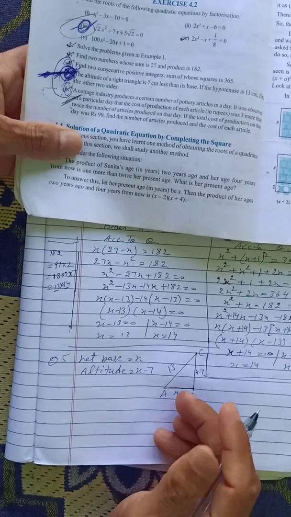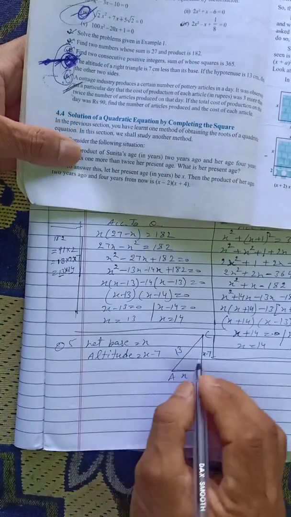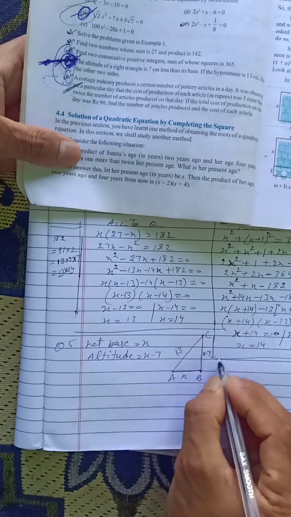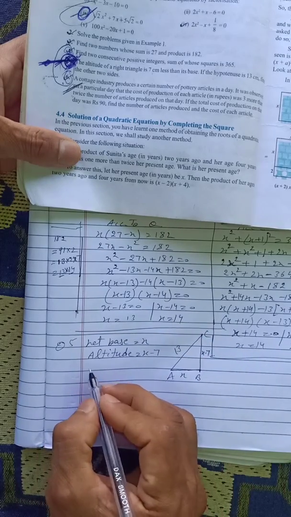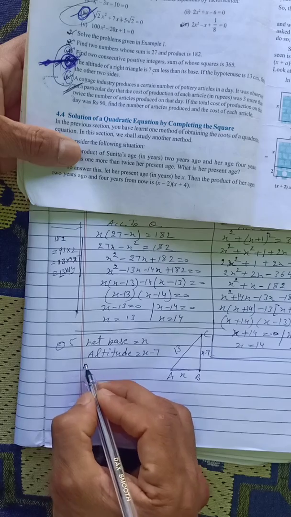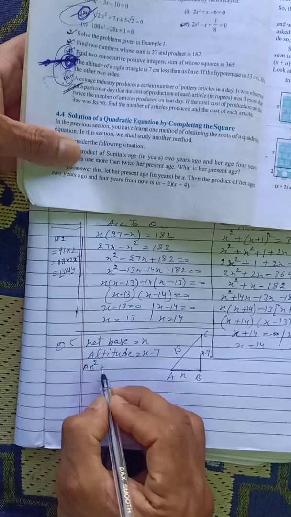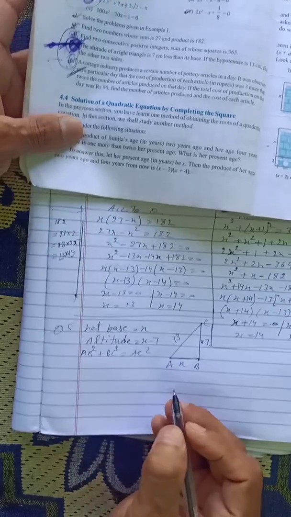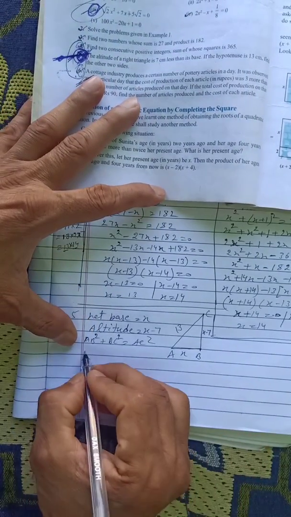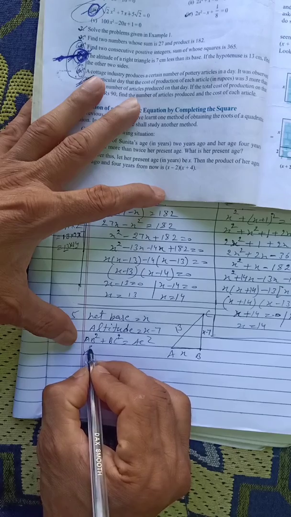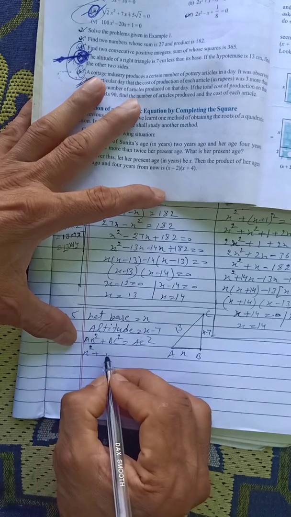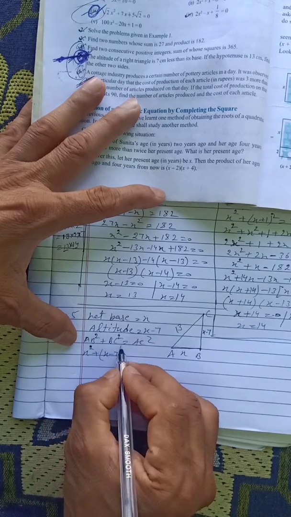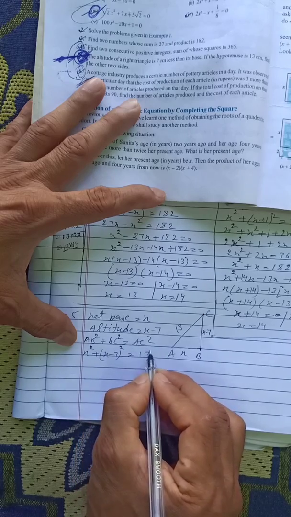By applying Pythagoras theorem to this triangle, AB square plus BC square equals AC square. AB is x, BC is x minus 7, and AC is 13: x square plus (x minus 7) square equals 13 square.